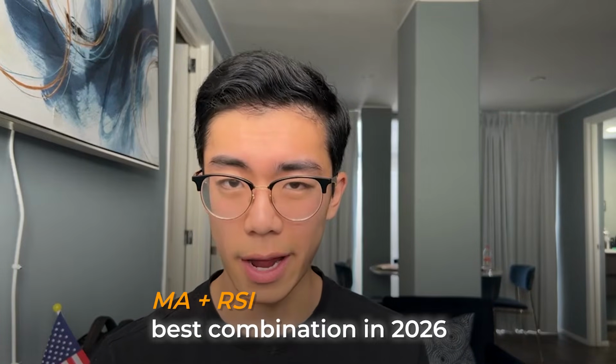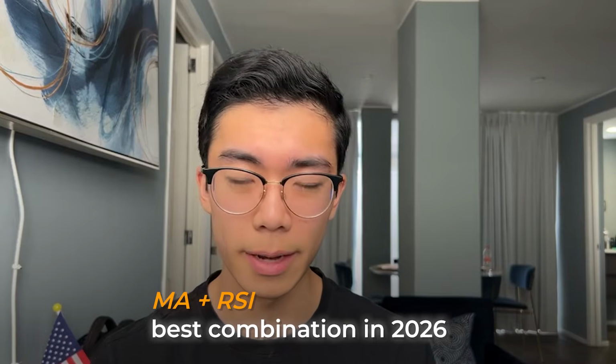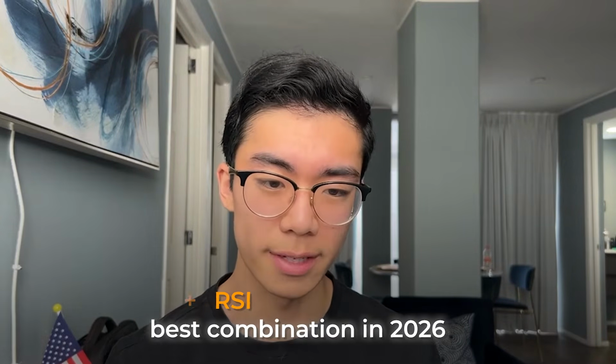So you're probably using the RSI strategy incorrectly. The RSI should be a filter for you. The moving average and the RSI are one of the best combinations for trading in 2026.